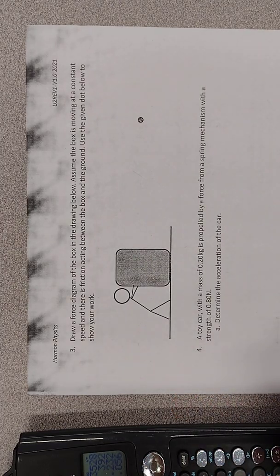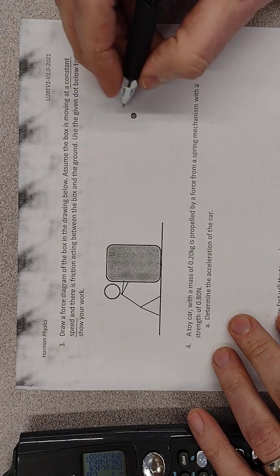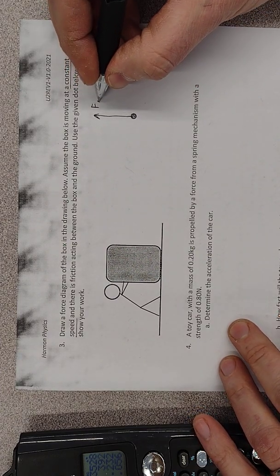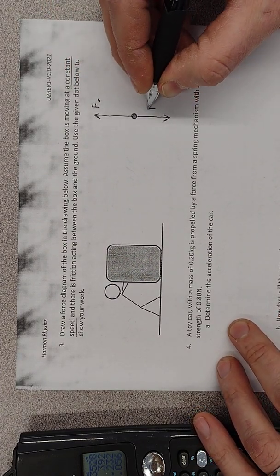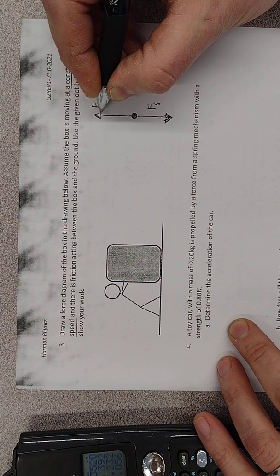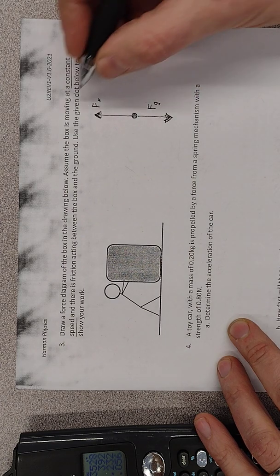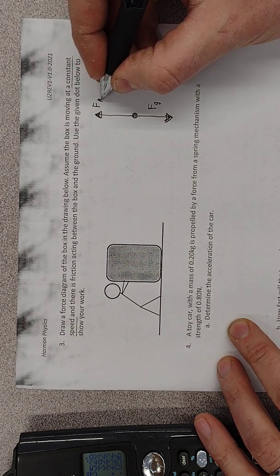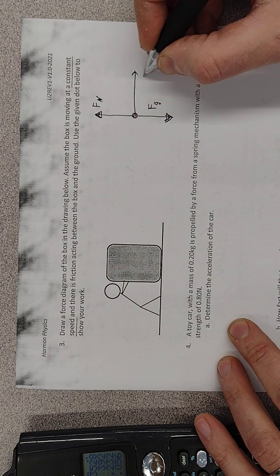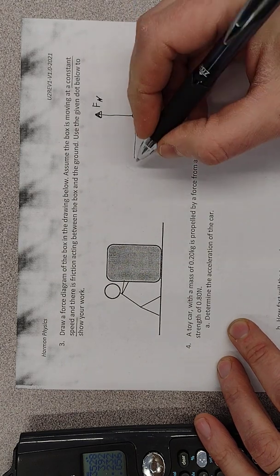All right, on to the back. Force diagram for this box, moving at a constant speed. That's the key, right? You're going to have Fn and Fg, right? They have to be equal to each other. So try to make those arrows about the same length. All right, it's Fg, Fn. We have an applied force, I'll call it Fa, or push, whatever you want to call it, and then we have a force of friction.